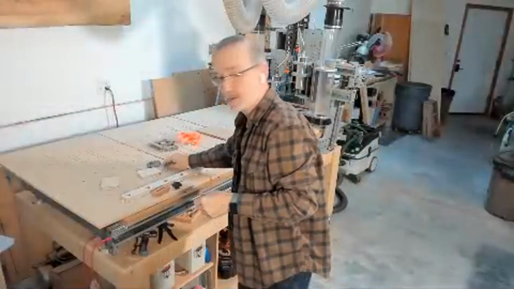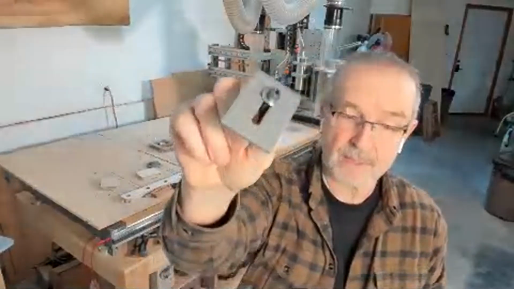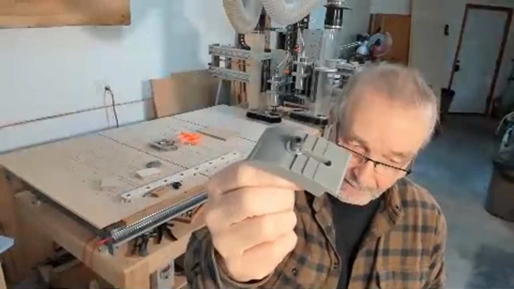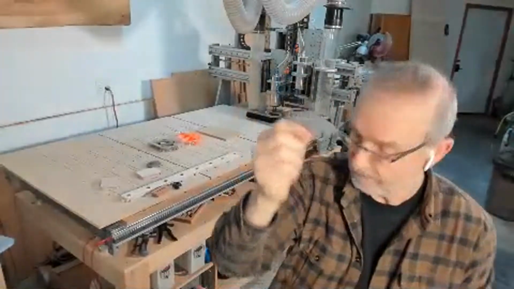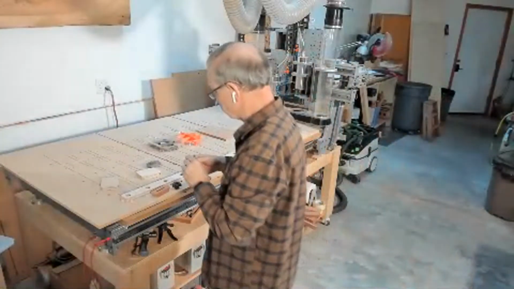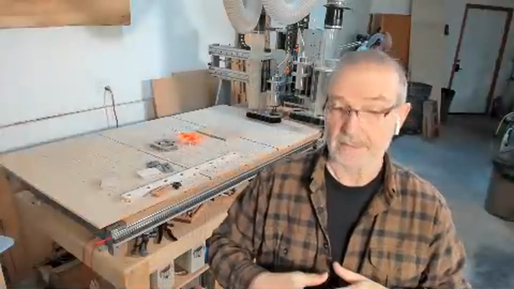To answer your question specifically, the answer is no. These clamps are made out of plastic. I 3D print a lot. I mean, a lot of stuff to help me in the shop. And the advantages of a 3D printer to a woodworker are really pretty huge.